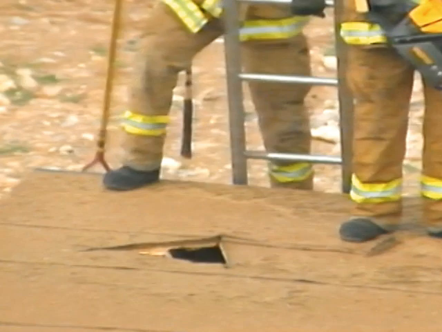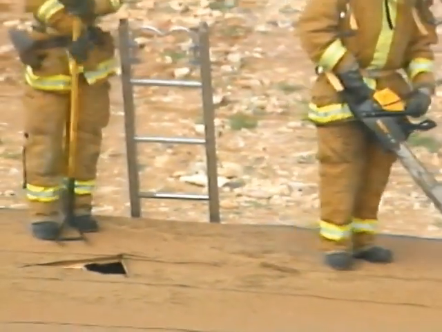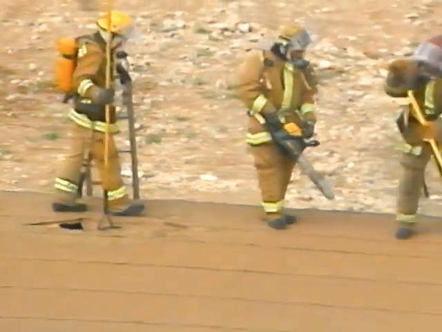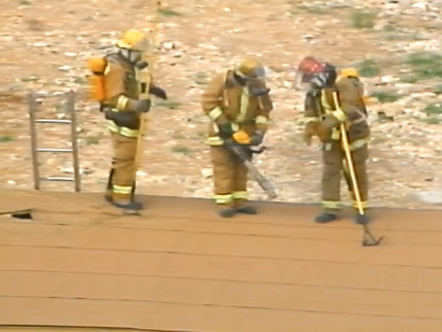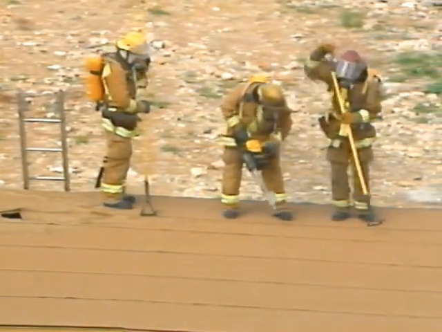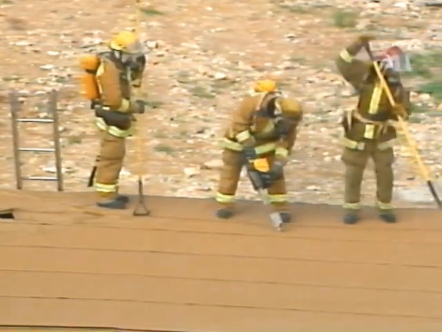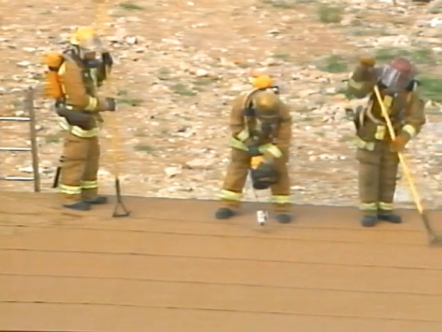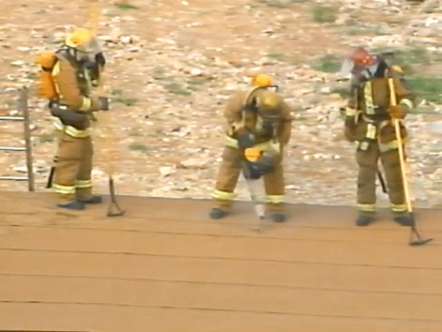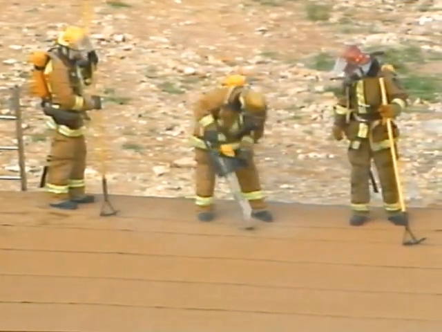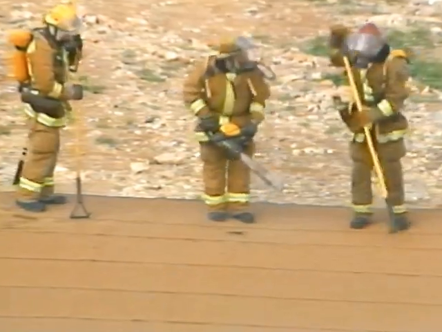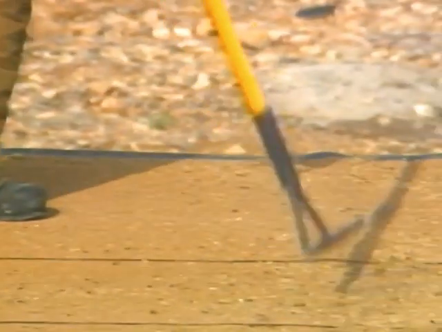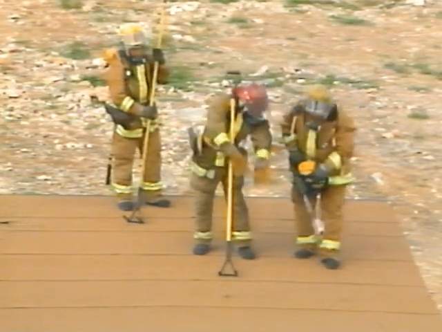A commercial roof with rafters on 2-foot centers may be ventilated using the following method. The roof team will continue to sound for stability as they approach the ventilation site. Additional indicator holes may be cut as needed to determine roof integrity and fire location. The ventilation site should be over an uninvolved area of the roof and as close as possible to the seat of the fire.